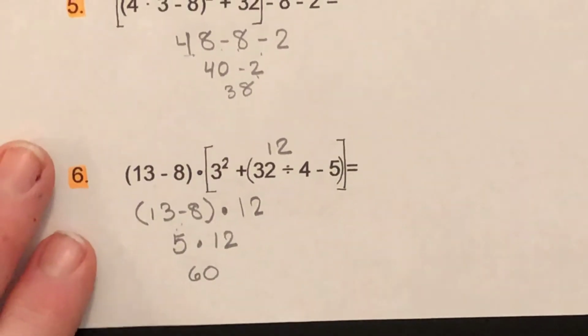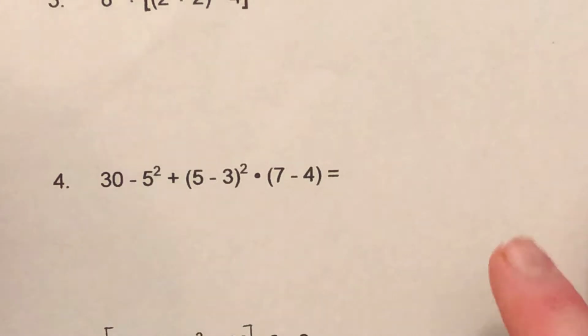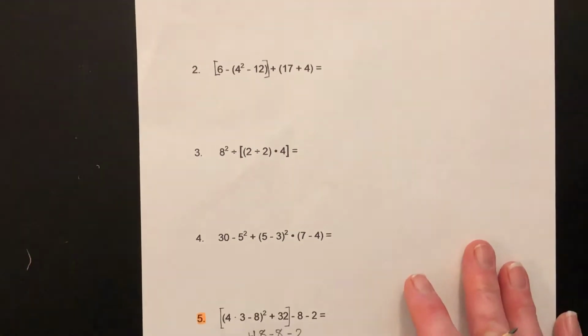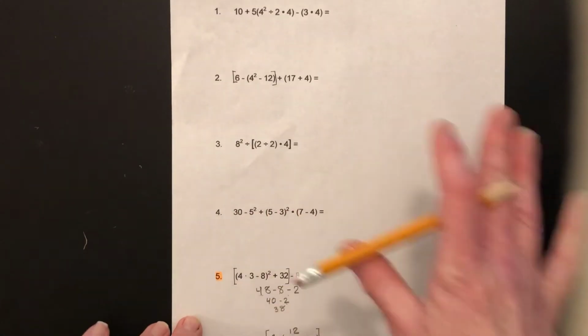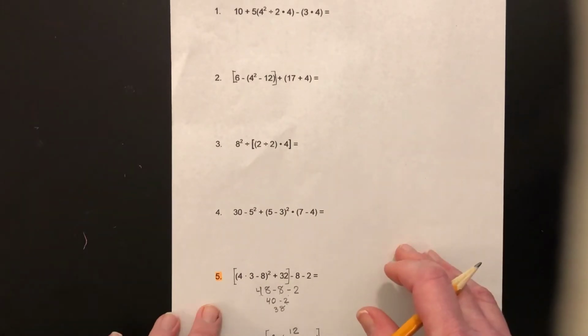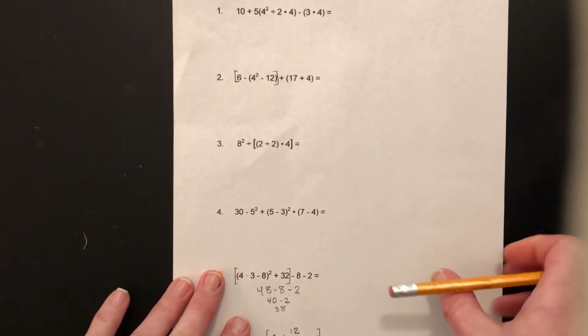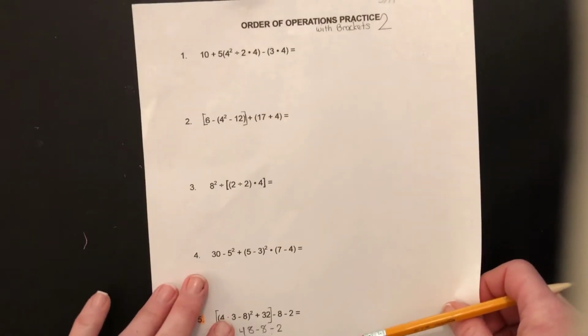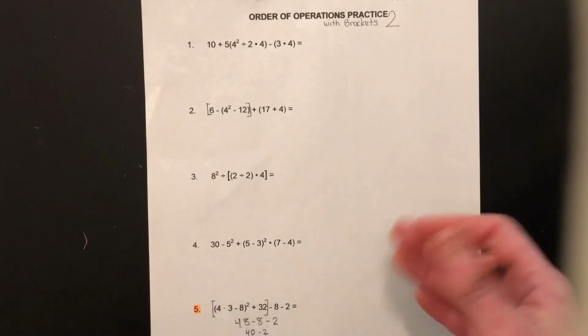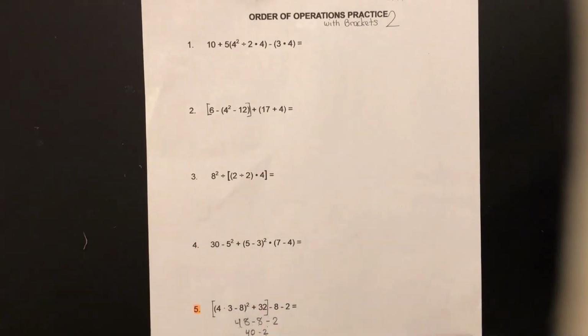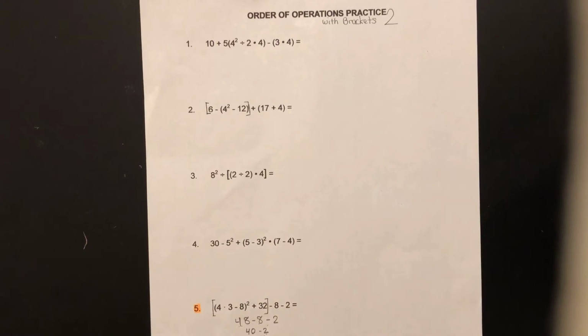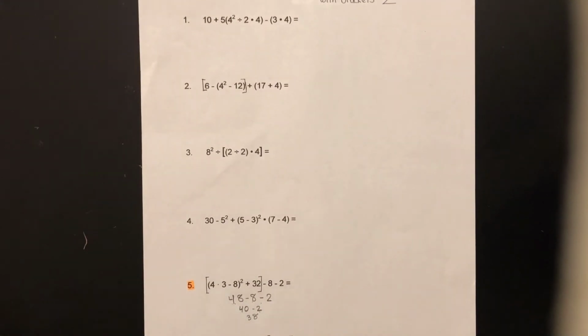If you should choose to do it the way I did with your brackets, you can write it off to the side so that I can see your work. Or you can write it on the paper or get scrap paper or notebook paper and write it on that. But make sure you let me see your work so I know how to help you if there are any mistakes or if there's anything that you're struggling with.